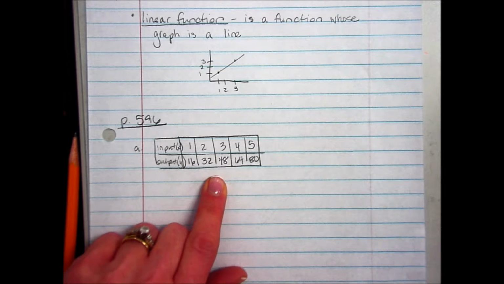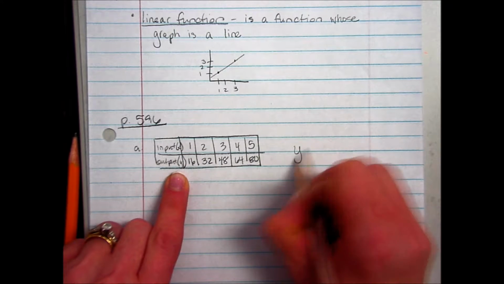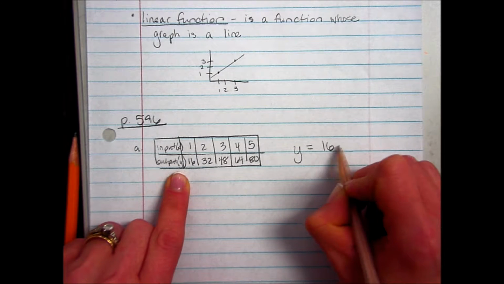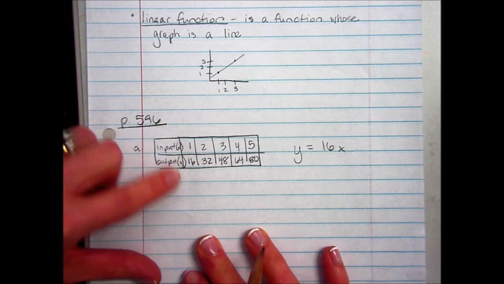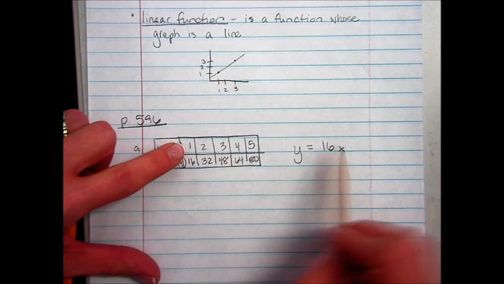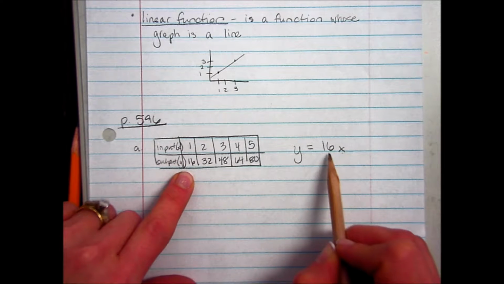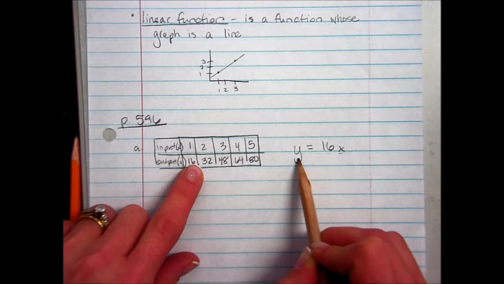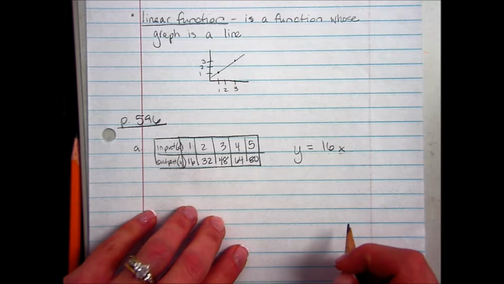So Y will equal 16 times X. And just to practice that, if I say 16 times 1, will I get Y? Yes. If I say 16 times 2, 32, yes. So that's how I know for sure this is the function.